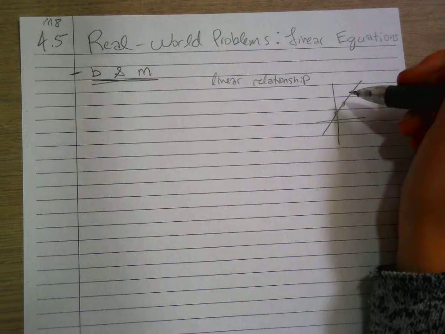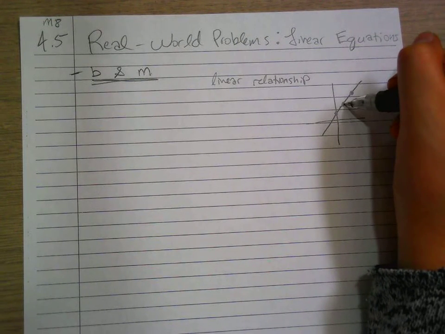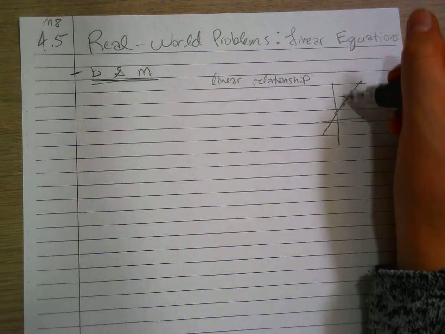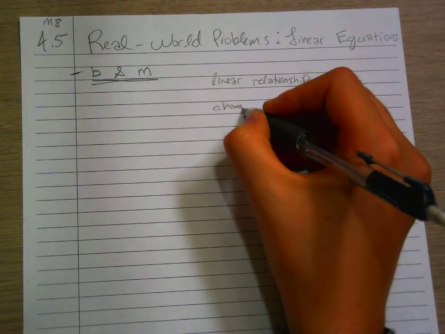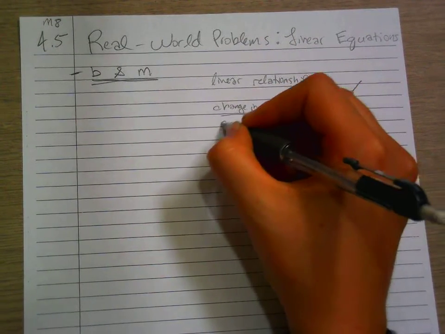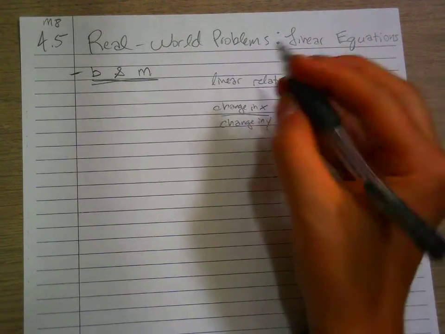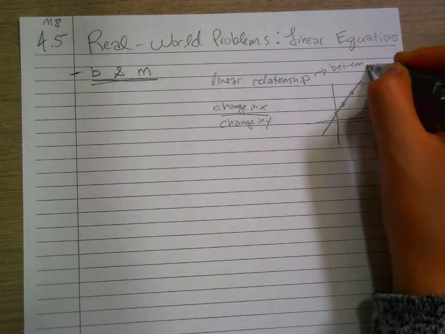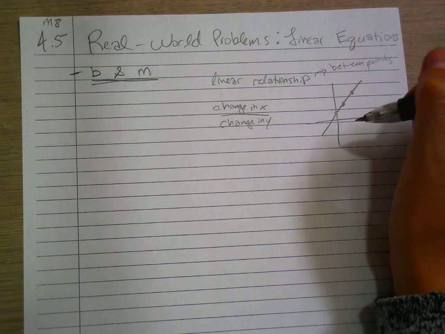So think about between this point and this point, there's a change in not only x, but there's a change in y. So think of it as change in x over change in y. Linear relationship, this is between points. The change in x over the change in y between any 2 points on the line.